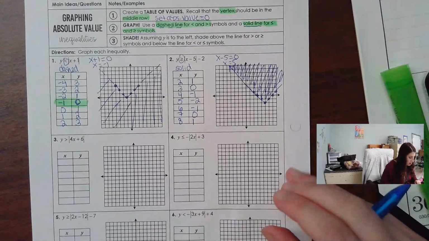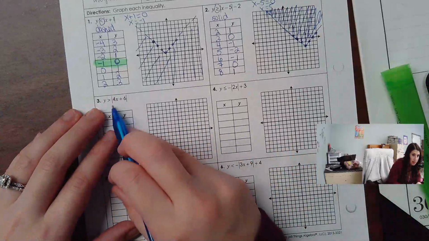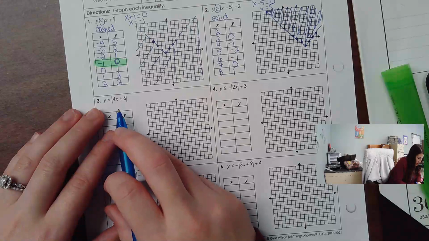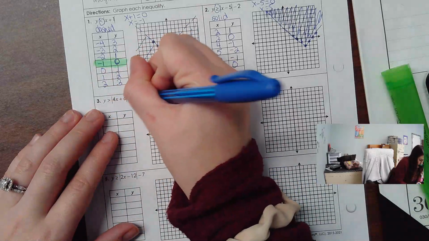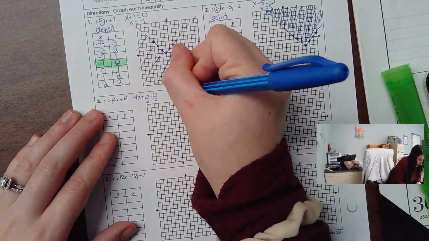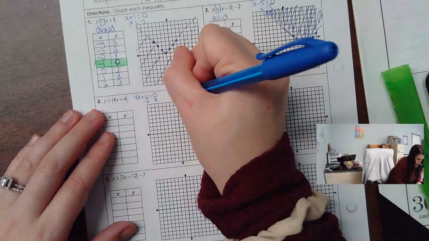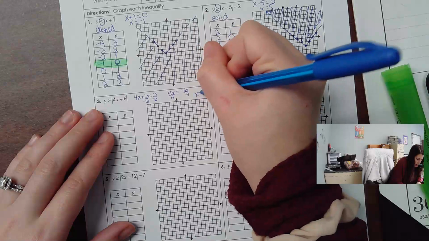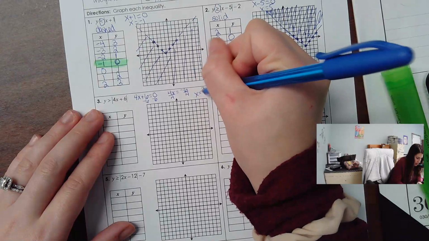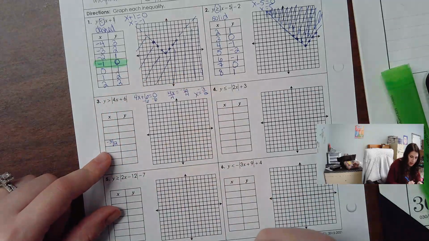Let's do another one. I like number 3. It's a little bit easier. We need to set this equal to 0, so 4x plus 6 equals 0. Subtract 6, I get 4x equals negative 6. Divide by 4, x equals negative 3 over 2. So that's negative 1.5.